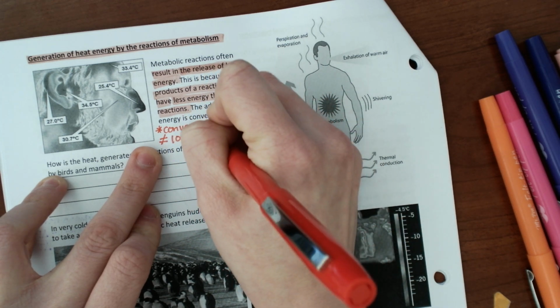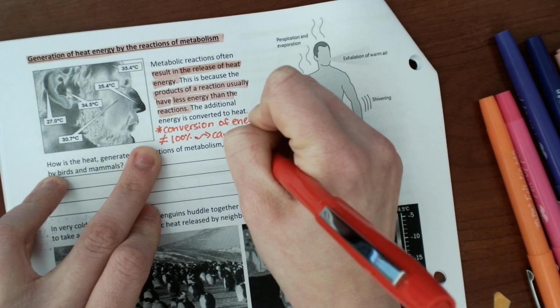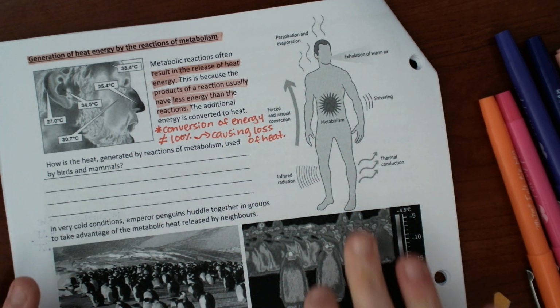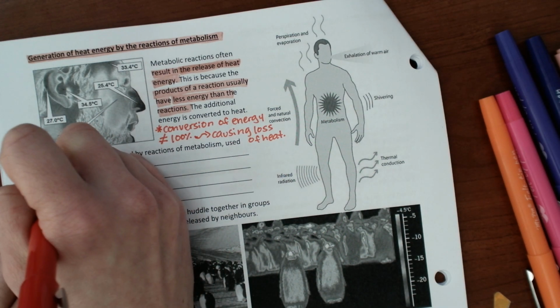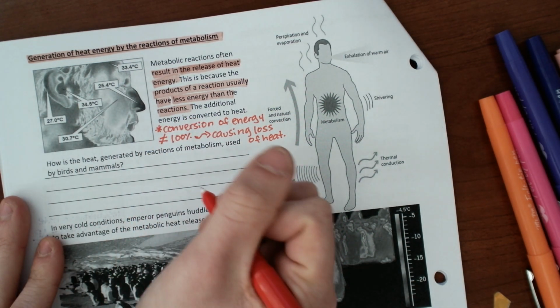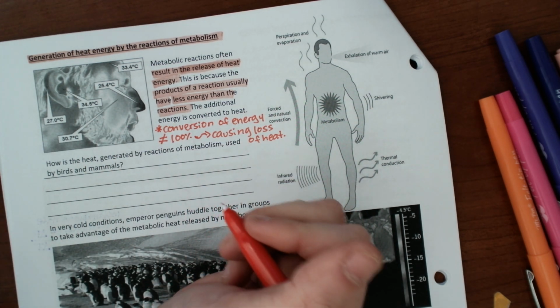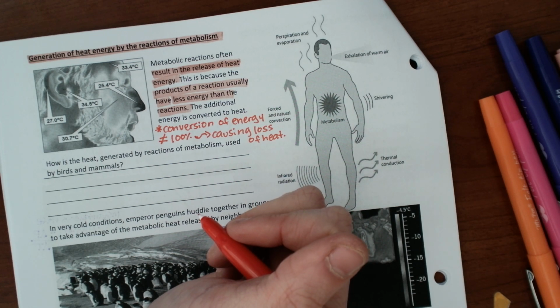Woo, causing loss of heat. And then here's your fun little man. And so, how is heat generated? By the reactions in metabolism used by birds and mammals. And so, because the products have less energy than the reactants, excess energy is just released as heat, which can then be used to help maintain internal temperatures.